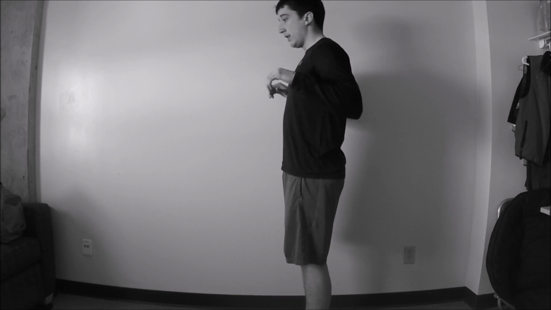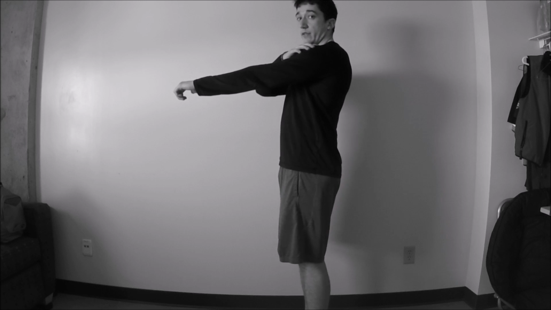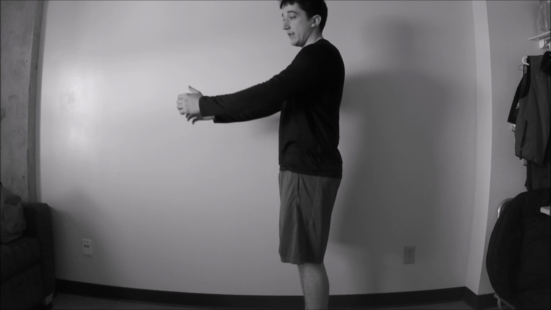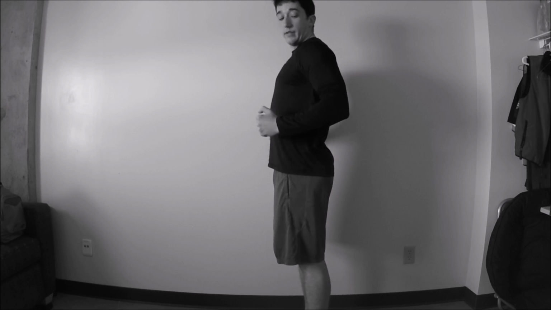Protraction often occurs in a pushing exercise. So when you're pushing, you're protracting your shoulders, and retraction often occurs in pulling exercises such as rowing. So when you're rowing, you're retracting your shoulder girdles.